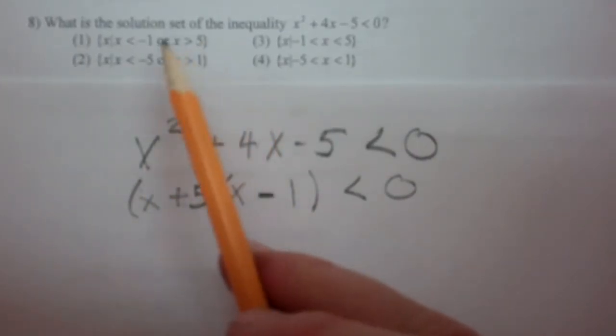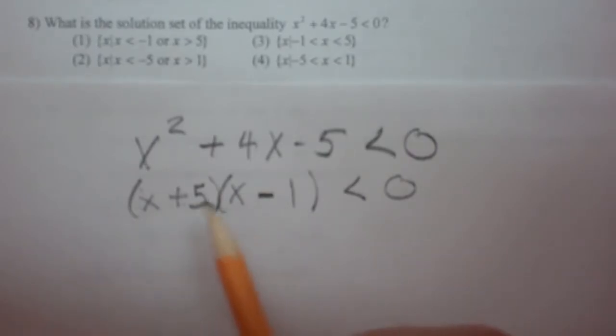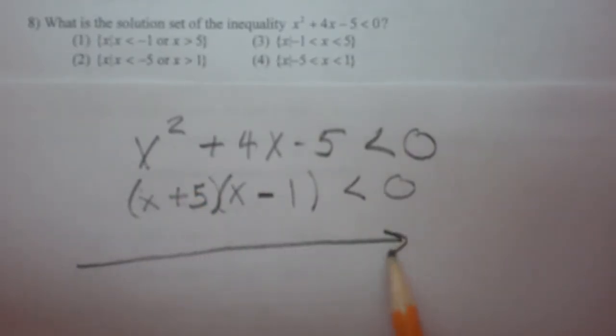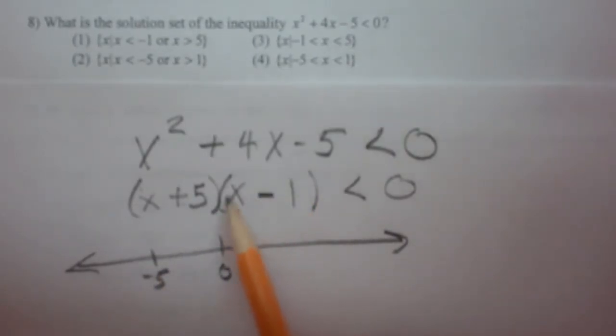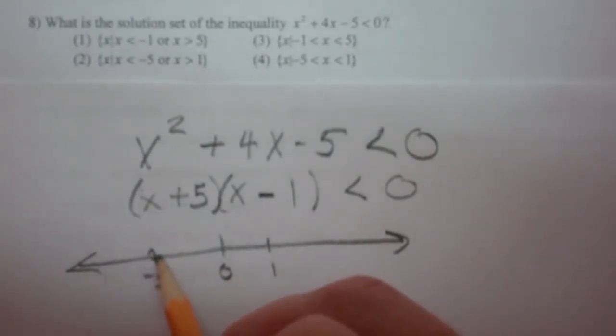Now this is an inequality, and in order to find all the different values of x that will make it true, I'm going to draw a number line to help me visualize it. In the middle, I'm going to put the 0. If x plus 5 is a factor, then what will one of the critical values be? That means that negative 5 is a critical value. If x minus 1 is a factor, that means that 1 is another critical value. Since this is just less than, but not less than or equal to, I'm not going to fill in the circle on those two critical values.